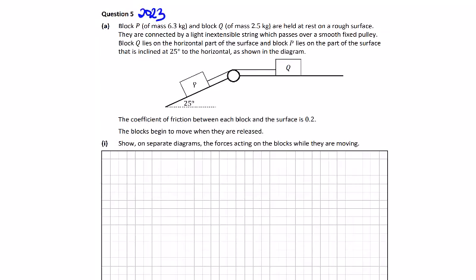In question 5, we have block P of mass 6.3 kilograms on an incline of 25 degrees. Q, on the flat surface, is 2.5 kilograms. It's rough. We have the coefficient of friction mu, 0.2. It's a smooth fixed pulley, and Q is on the horizontal part and P on the incline. Find the coefficient of friction, show the block begins to move in separate diagrams, and part 2 is find a.